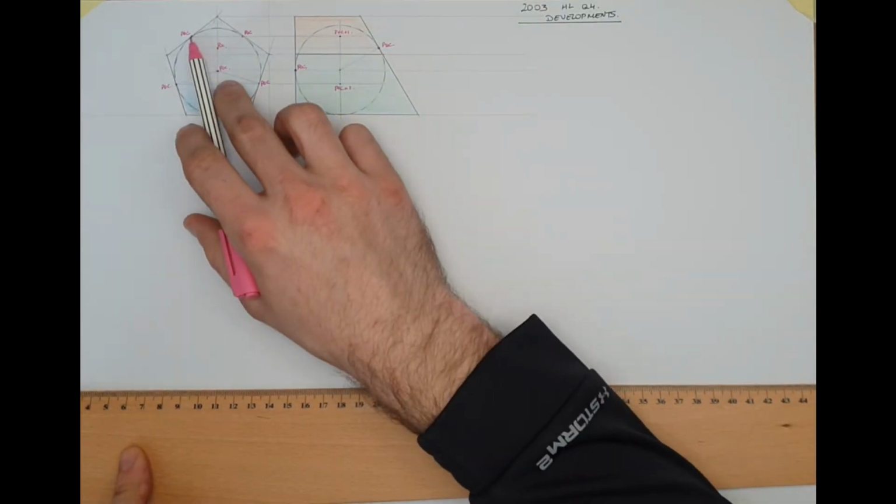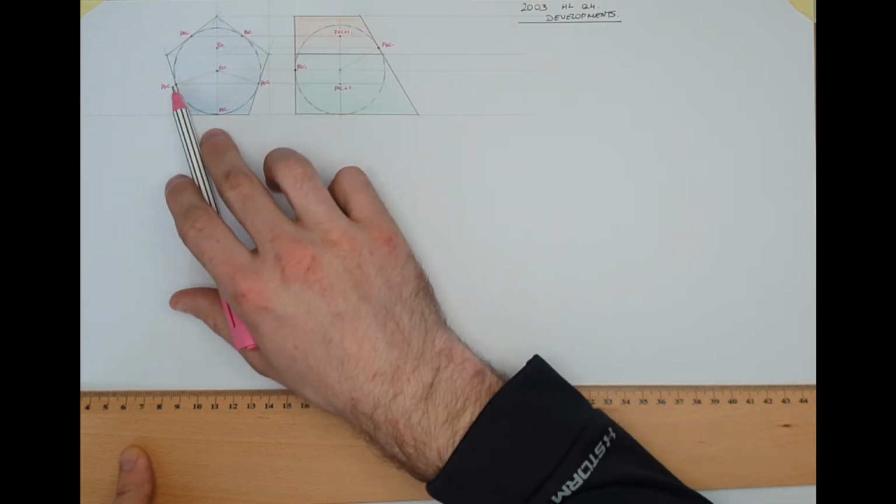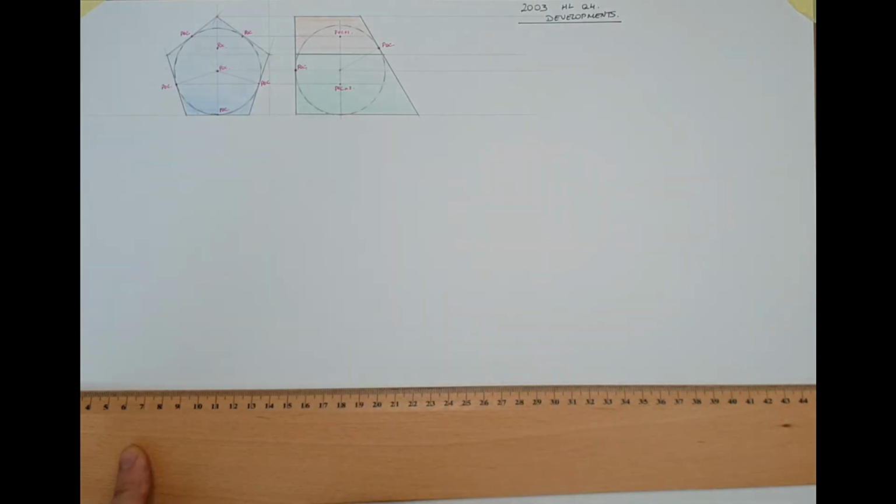One for the orange surface here to the front, and one for the yellow one to the back. One for the green surface here to the front, and one for the purple one here at the back.